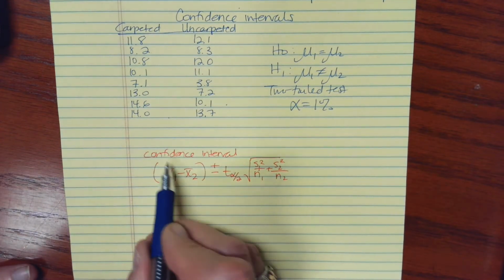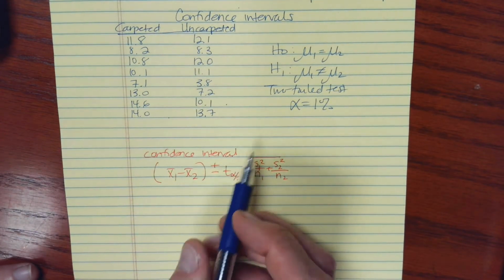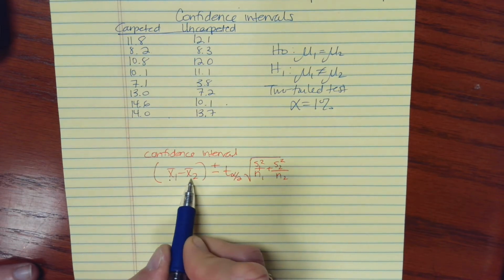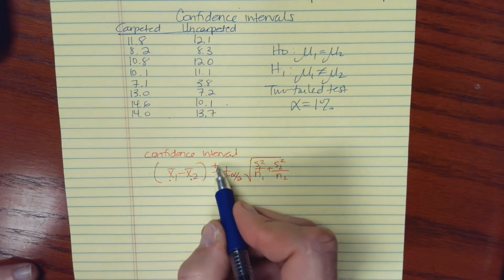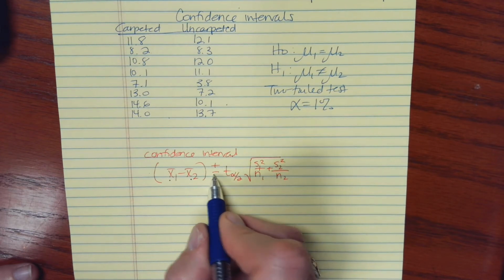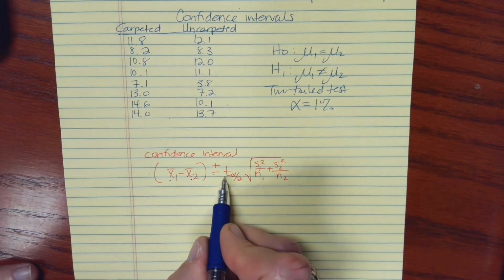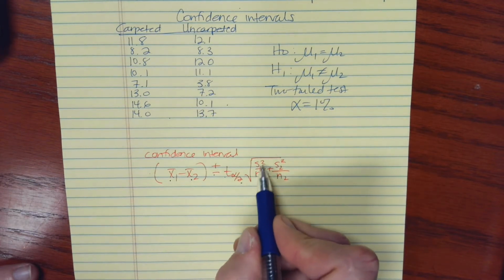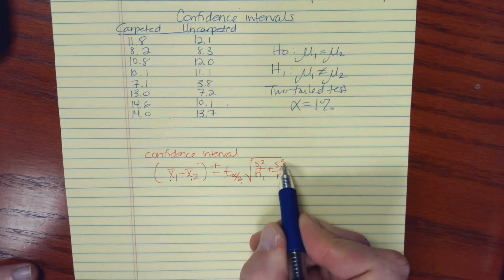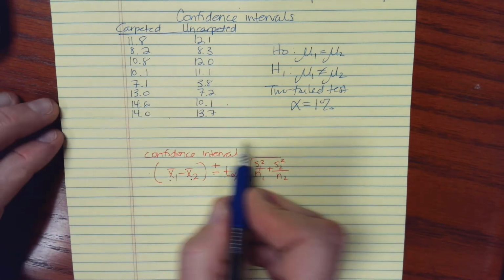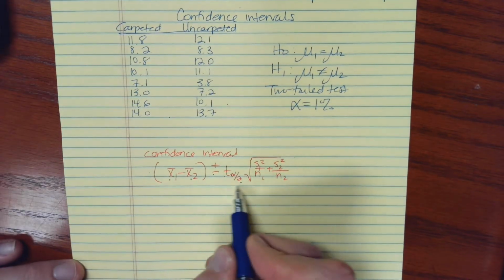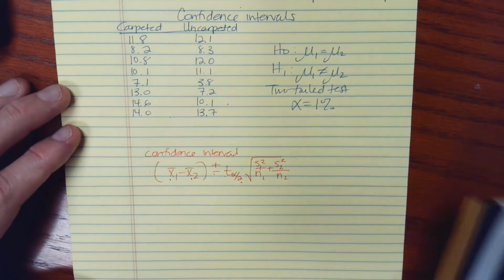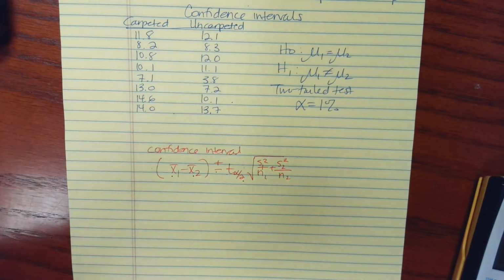I've written down the formula that we use to construct this confidence interval. I would take the sample mean from group 1 and subtract the sample mean from group 2. Then for a lower bound, I would subtract t of alpha over 2 times the standard error, which is the square root of s1 squared over n1 plus s2 squared over n2. Certainly this can be done by hand. You would have to use an inverse t function to find the critical value for t, but I'm going to do the confidence interval in my calculator.